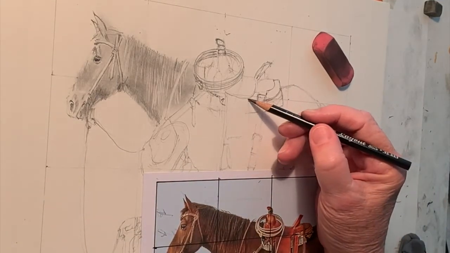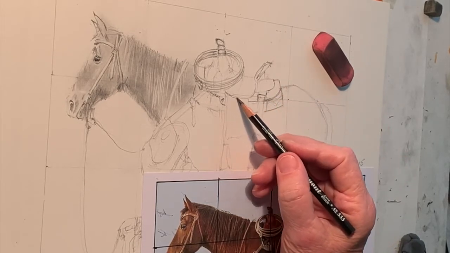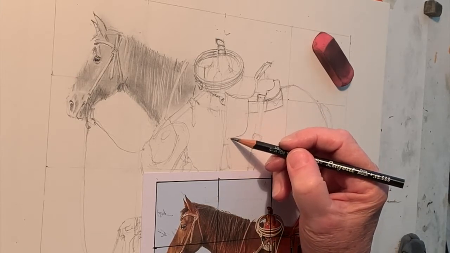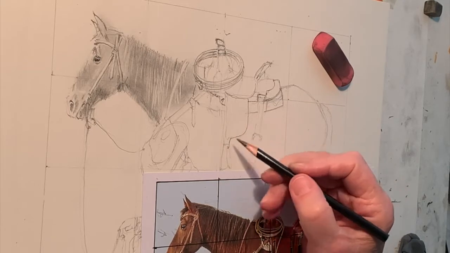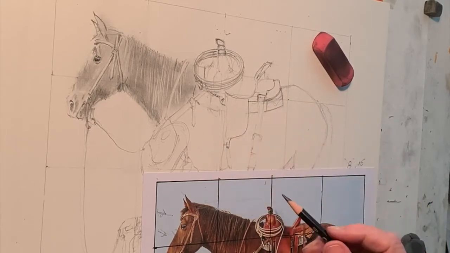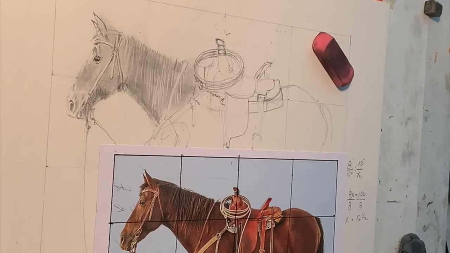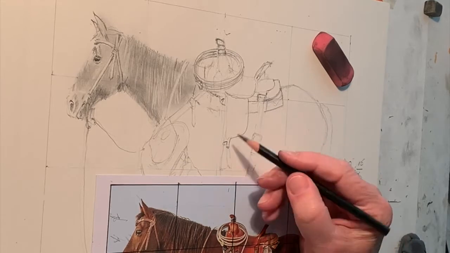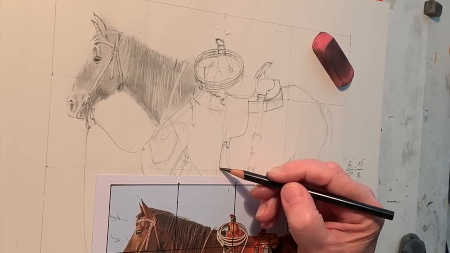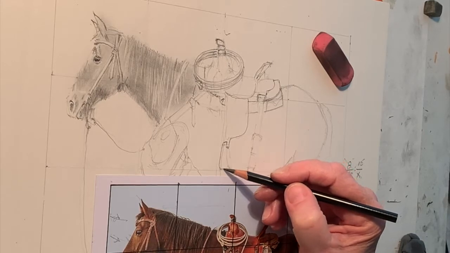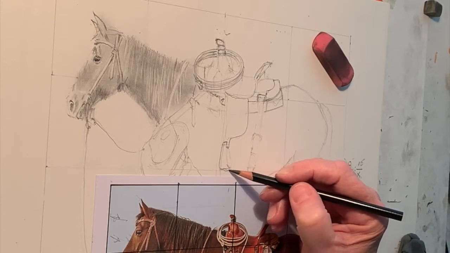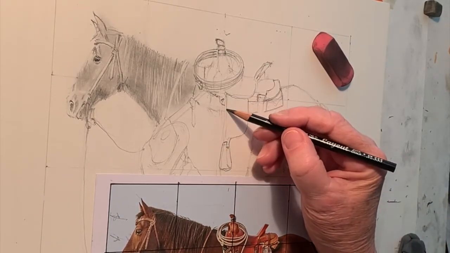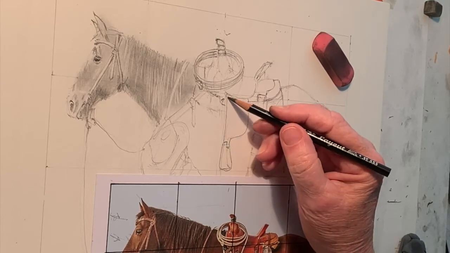and this part of the saddle is where your leg rests against. It comes around like that, and then it forms around a little bit of the stirrup right here. And I'm going to indicate that like this. So like that. Okay. And this comes down like that.